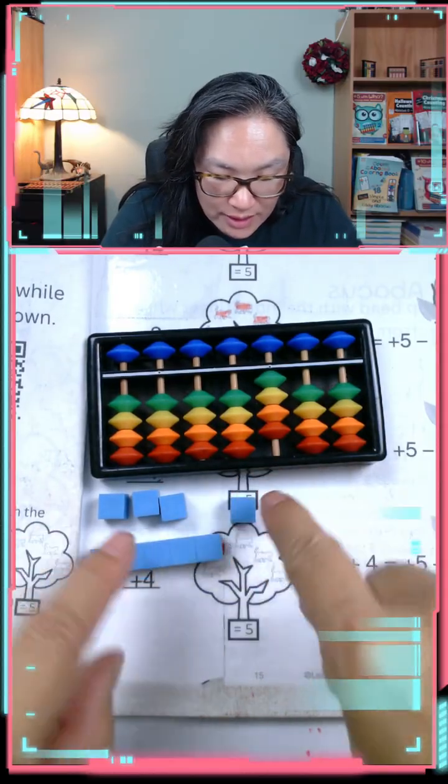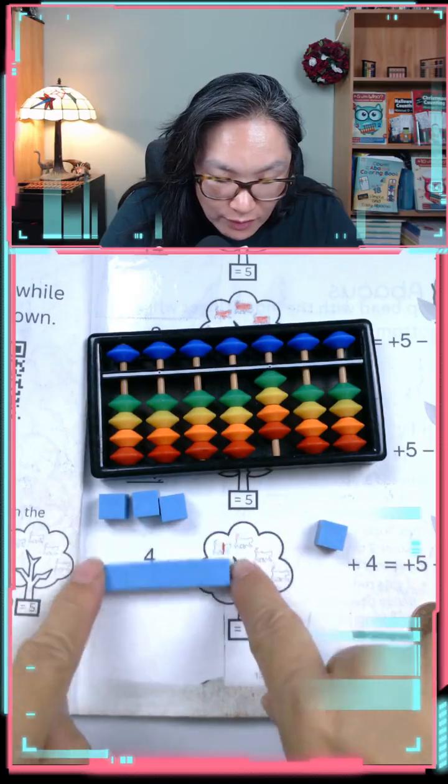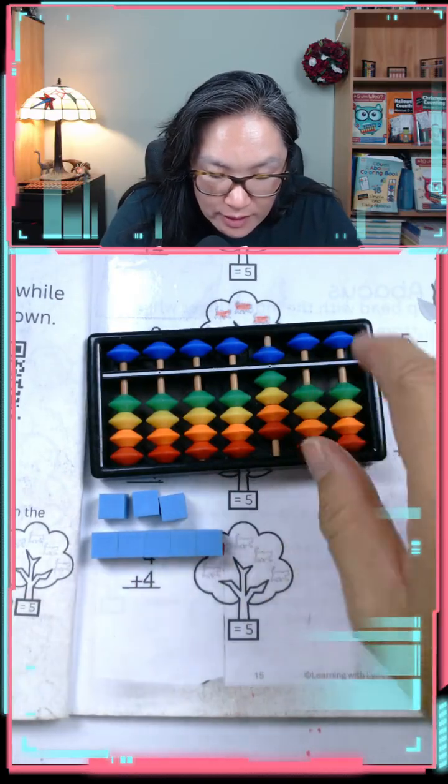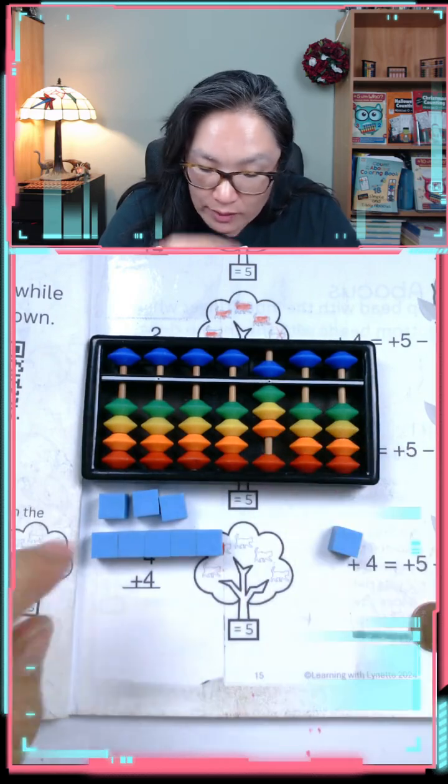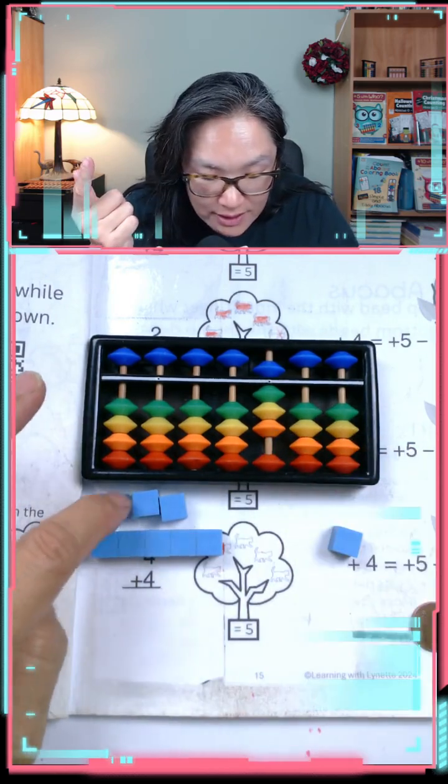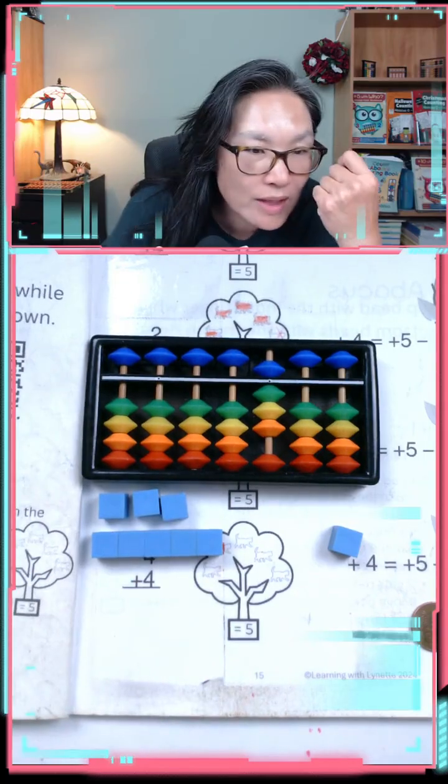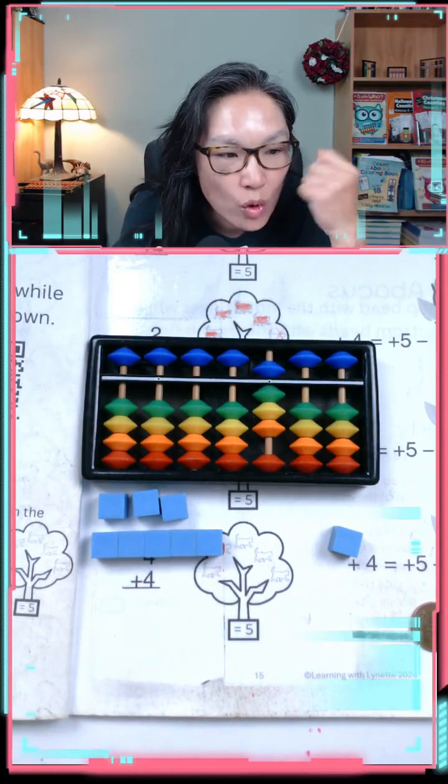So I did an exchange, right? I give you my 5, but I have to take away the 1. I can do it on the abacus: add the 5, take away the 1. So my final answer is 8. 5, 6, 7, 8. We kind of had to subtract in order to add.